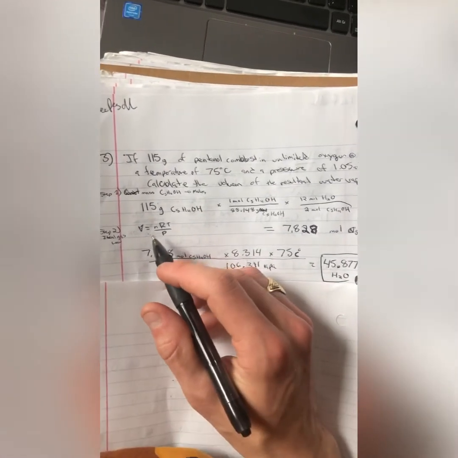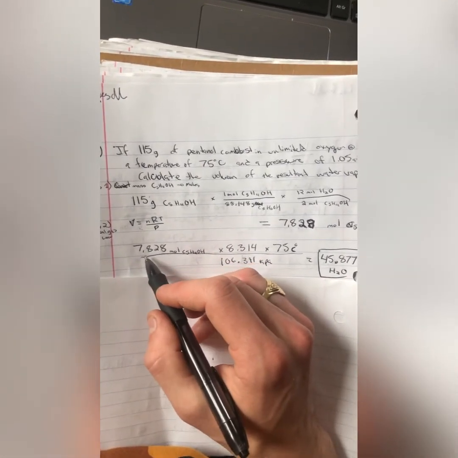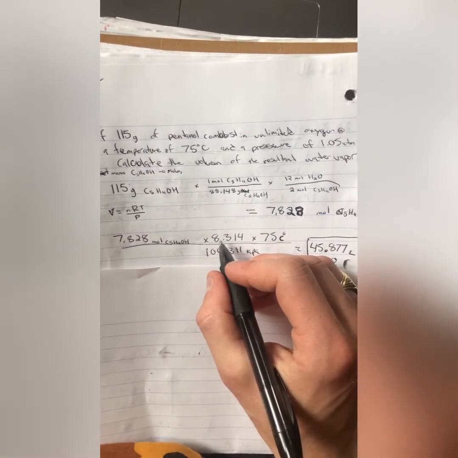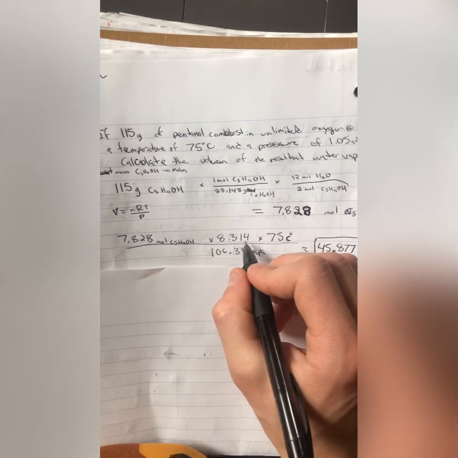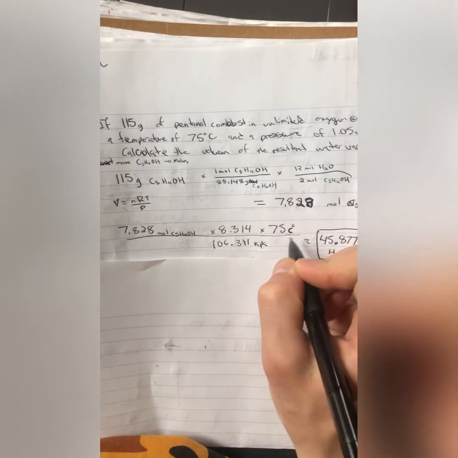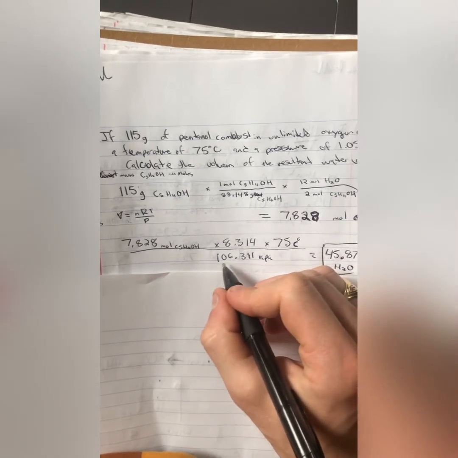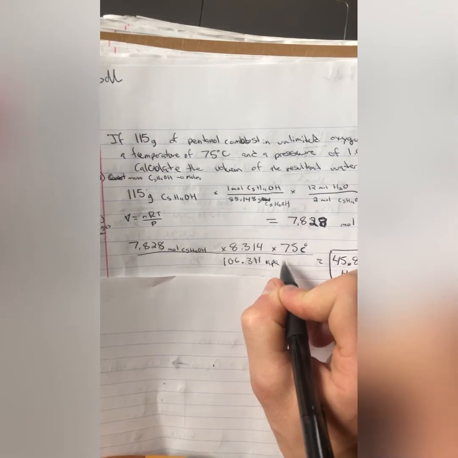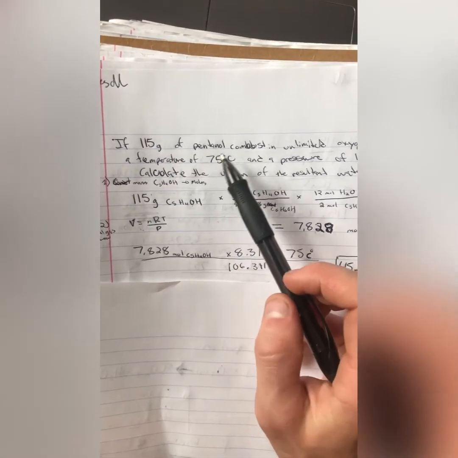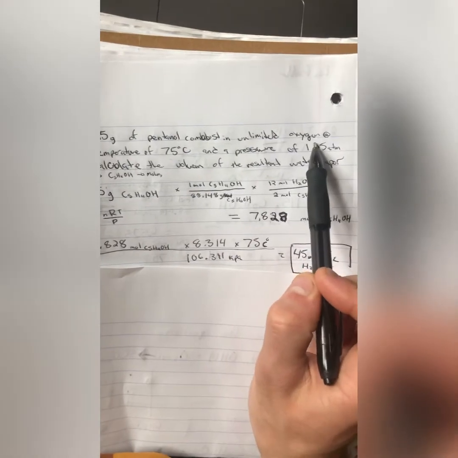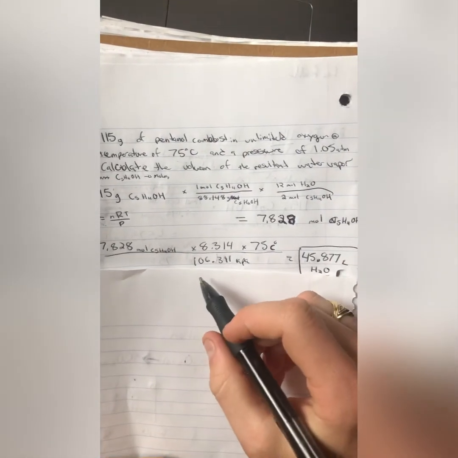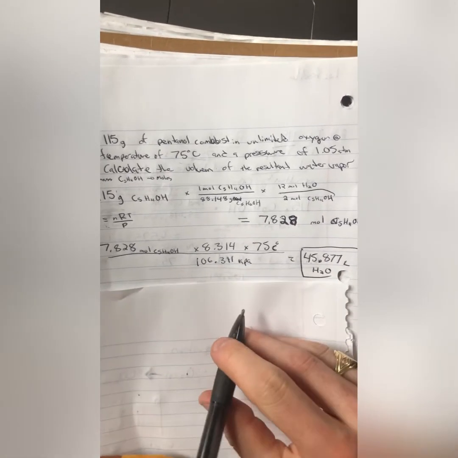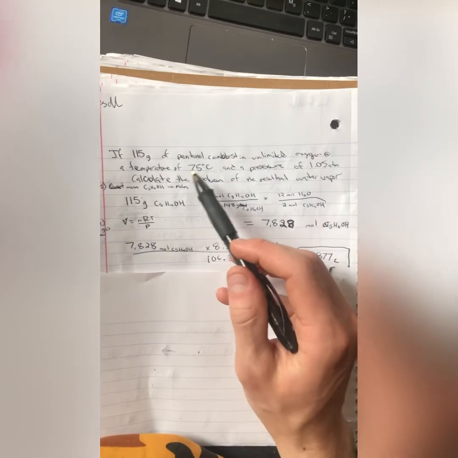And moving down onto our ideal gas law, we want to take our answer from above times 8.314, the constant, times 75, the temperature, Celsius, all divided by 106.391 kPa, which is this, and equals 45.877 liters H2O, which is our answer.